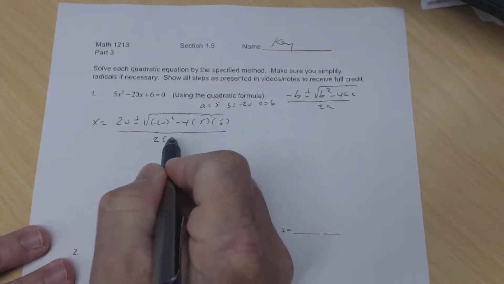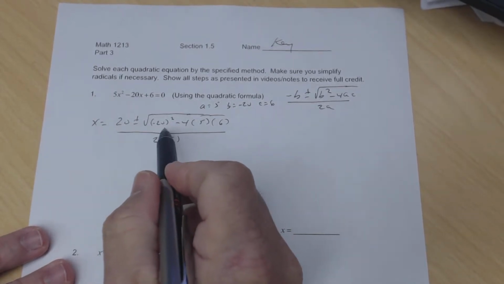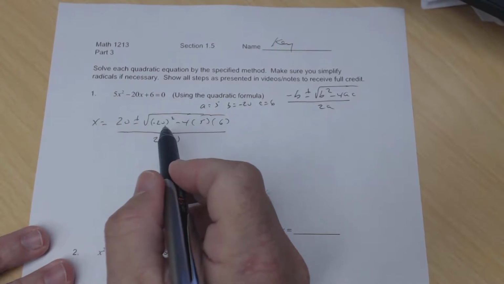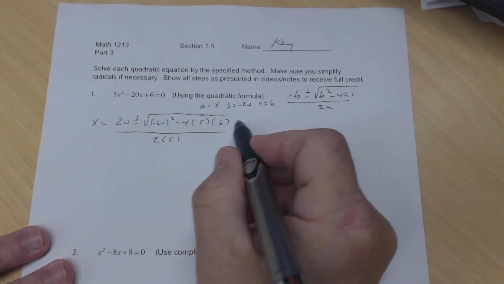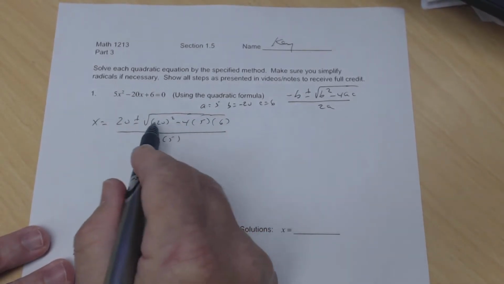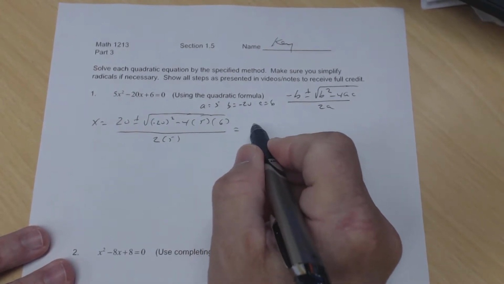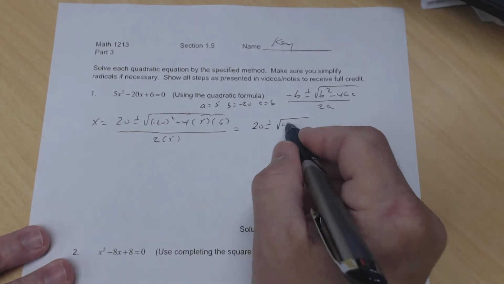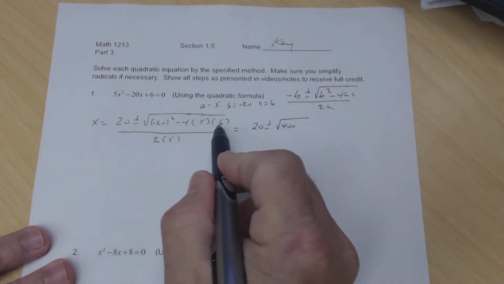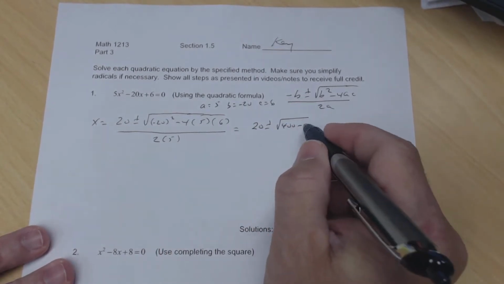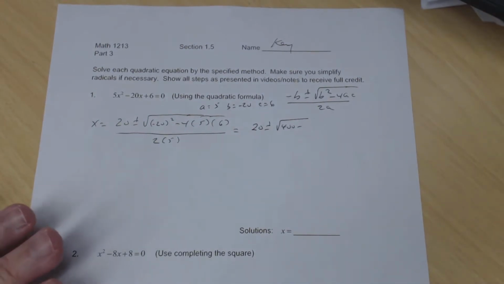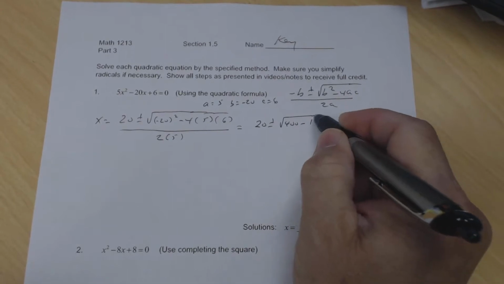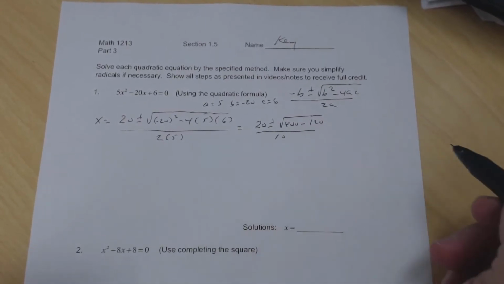All over 2 times 5, which is 10. Now, also keep in mind that b squared will never be negative, so don't ever make this negative. It will never be negative. Simplifying the radicand, we get 20 plus or minus the square root of. Now, negative 20 times itself is 400. A negative times a positive is a negative, and that's going to be 4 times 5 is 20, and then 20 times 6 is 120, all over 10.